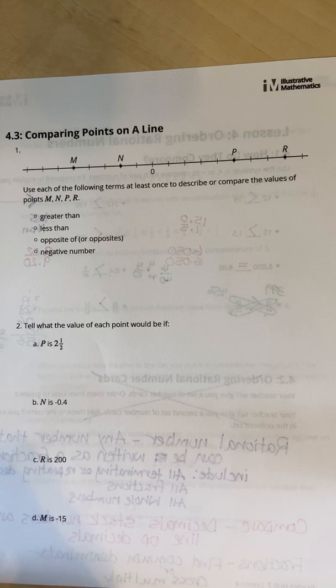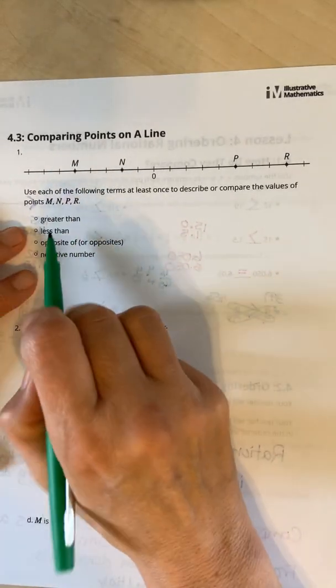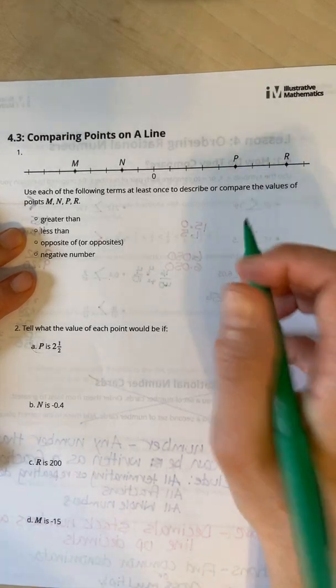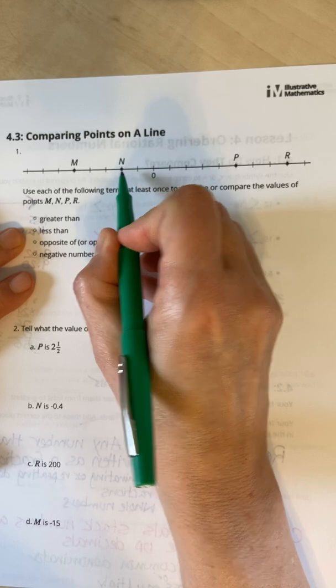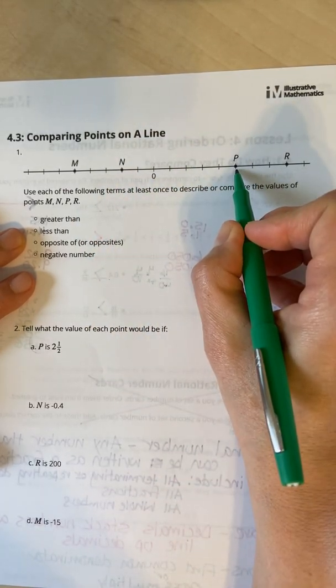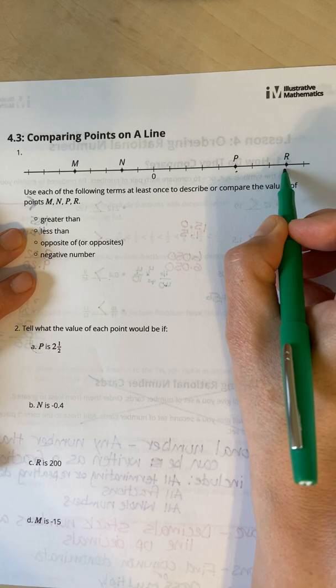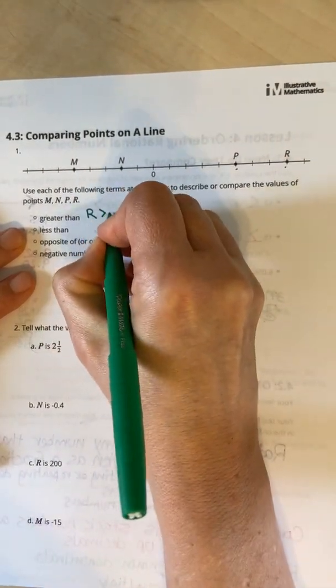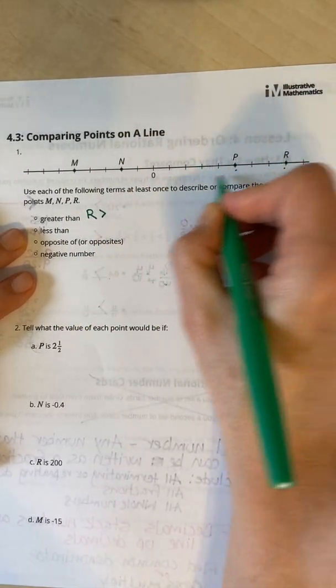it says use the. Oops, let me move that up. Use each of the following terms at least once to describe or compare the values of M, N, P, and R. Okay, so greater than. So I'm going to pick 2 points. What point is greater than another point? So M's my smallest point, N's my second smallest point, P's my third smallest point or second largest point, and R is my largest point. If I want to be very safe, I would say R is greater than P, R is greater than N, R is greater than M. Okay, so there's different ones that I could use for that.